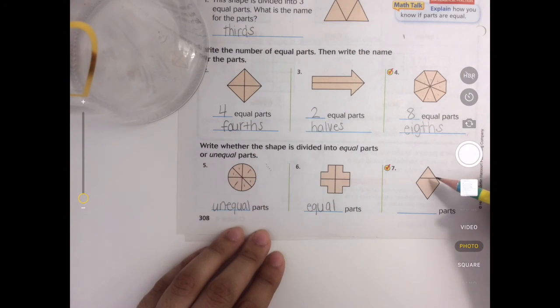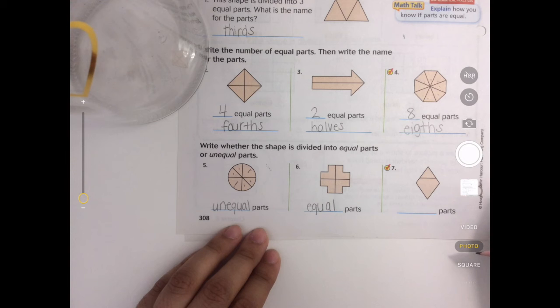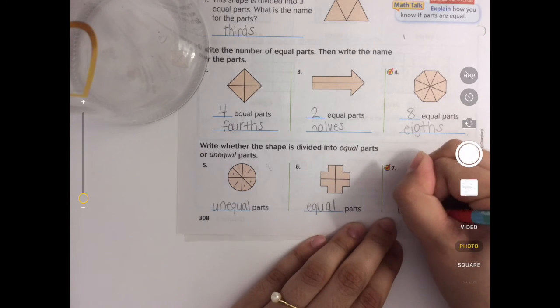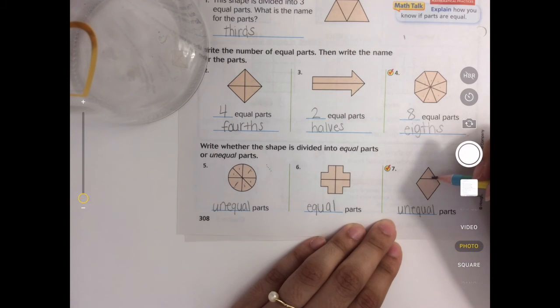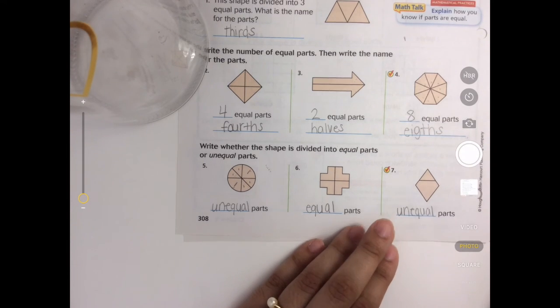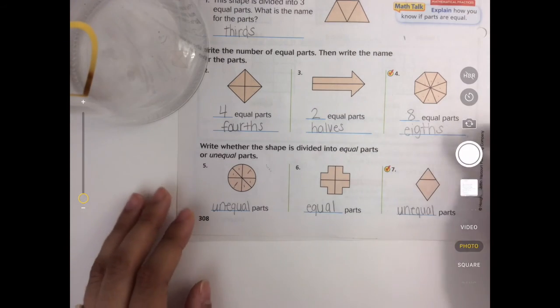Now let's look at number 7. Is this divided into equal or unequal parts? You should have answered unequal parts because this little triangle is definitely not the same size as this bottom half of the shape. All right, so that is our lesson.